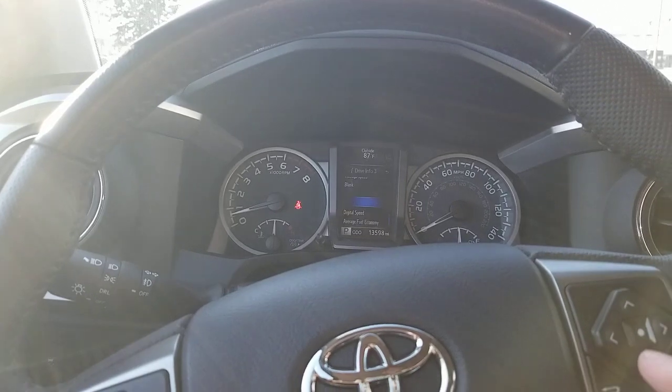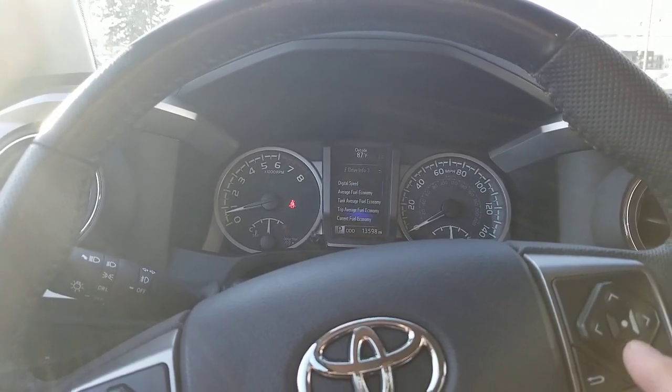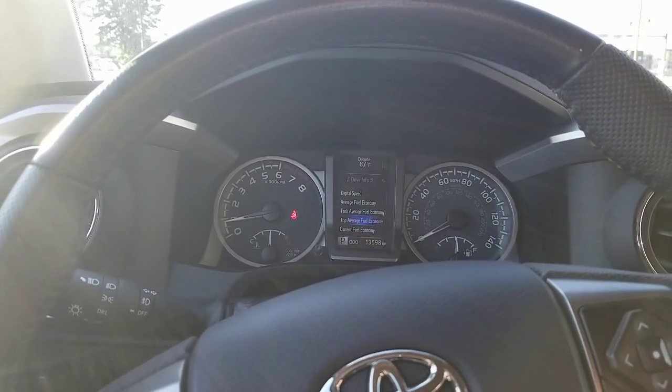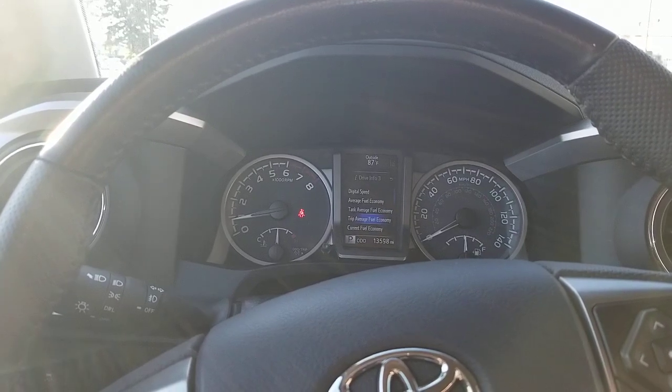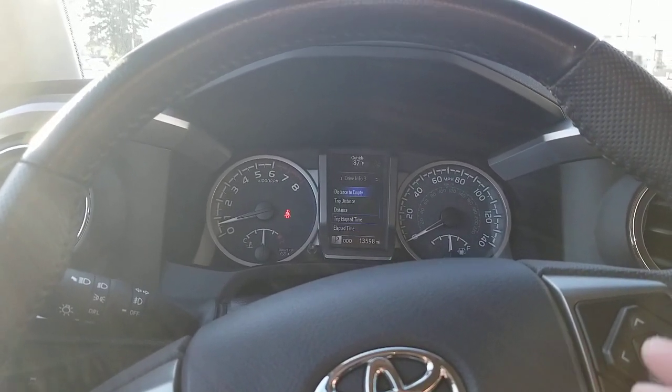I'm just scrolling down. You can do all these: digital speed, fuel economy, tank fuel economy, trip average fuel economy. A lot of people like to know the average fuel economy for a trip. Well, if you're doing several tanks of gas in one trip, man, that could be pretty interesting. Current fuel economy, all that's right there.